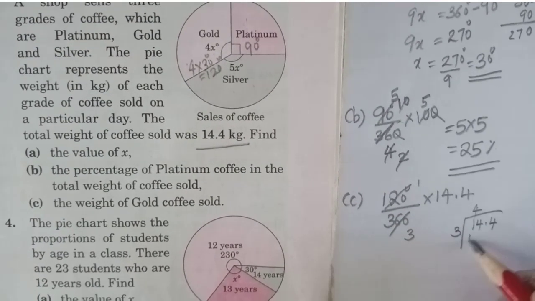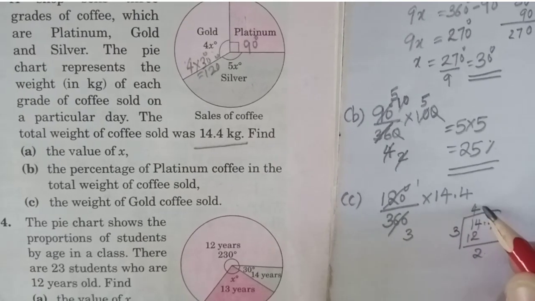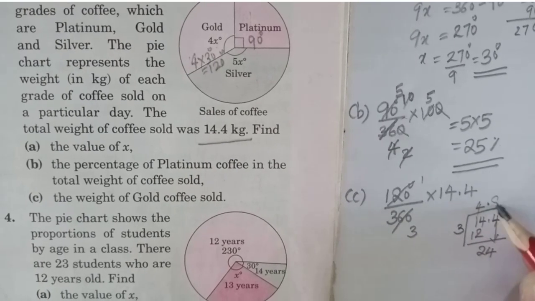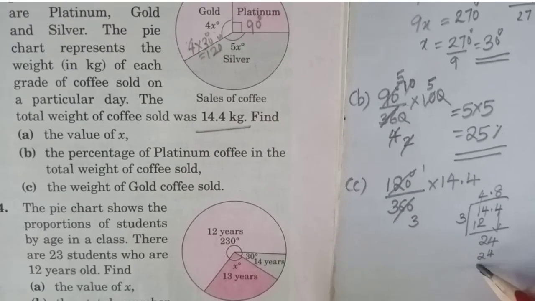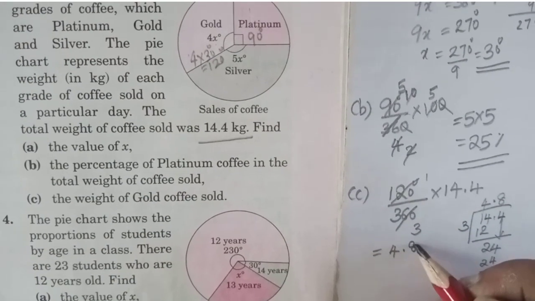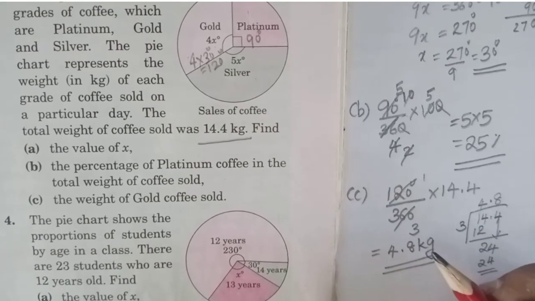4 3s are 12, balance 2. Next here is the point, so we put a point in the quotient. The next number is 4. 8 3s are 24. So the answer is 4.8. The weight means kilogram, so the unit of weight is kilogram. So 4.8 kilogram.